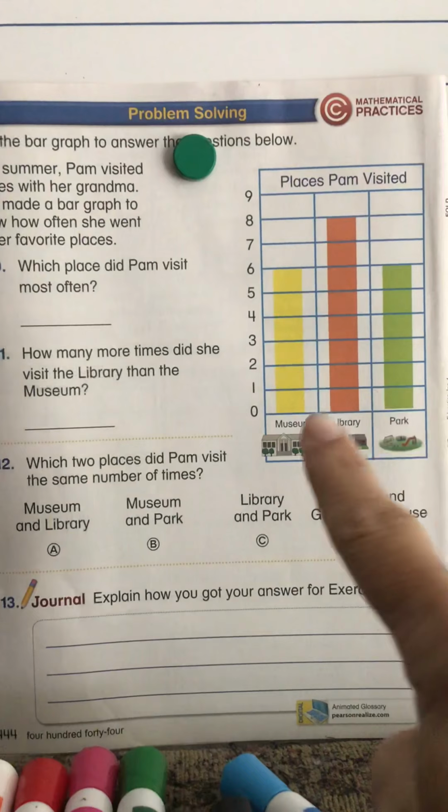Number 7, which food did Dan eat the least? Least is the smallest amount. So when we look at our 3 lines again, which one is the shortest? The pink line that goes with meat. We're going to write the word meat on the line for number 7.